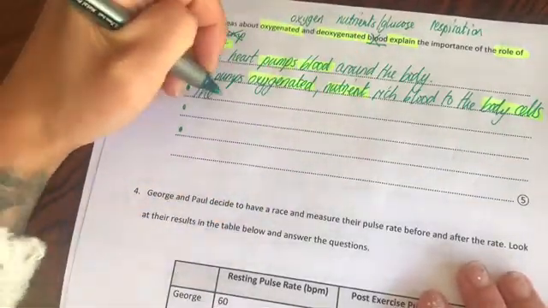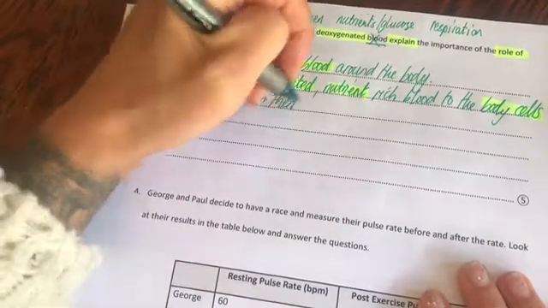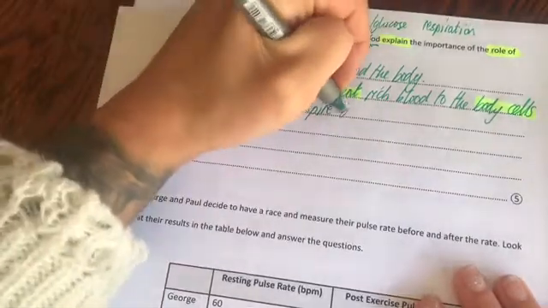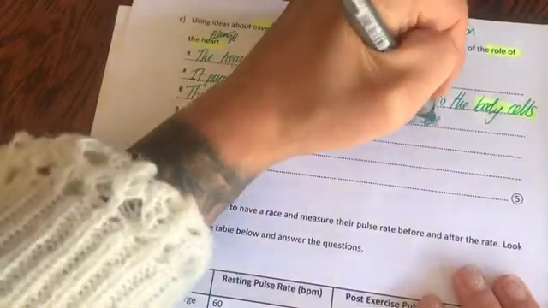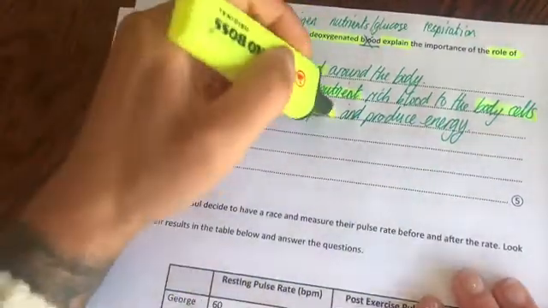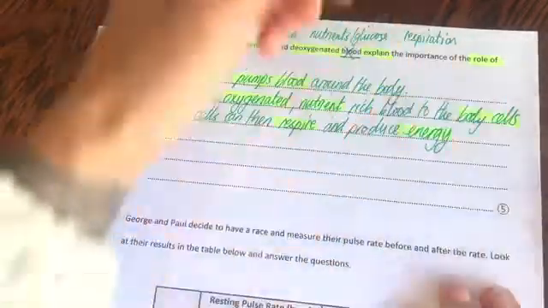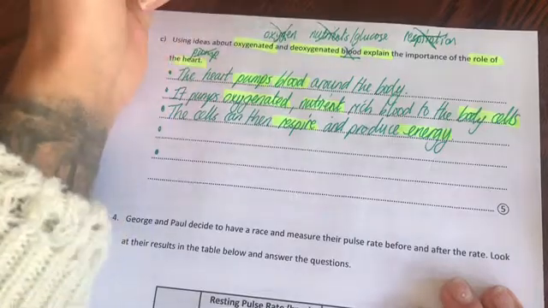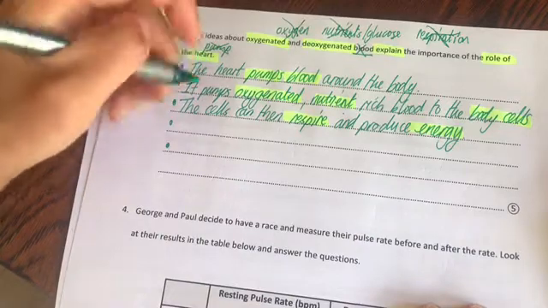The cells can then respire and produce energy. So I'm even using words that I haven't listed here. So here's another keyword. So I know I didn't say respiration, but respire means the same thing. So I can cross out that one I've used. Oh, and I've used that one. And I've used that one. Okay. So they can then respire and produce energy.